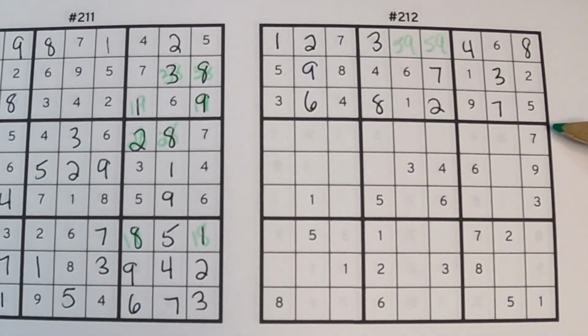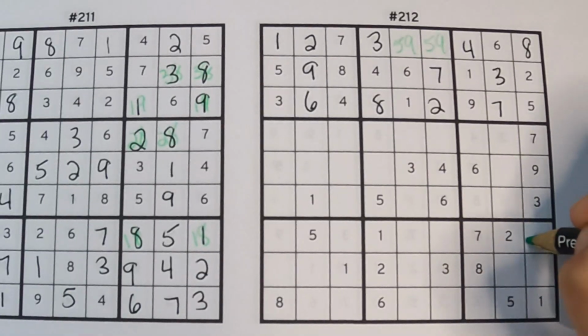For this column, we're missing 4 and 6, and I don't see any help. So 4, 6, 4, 6.